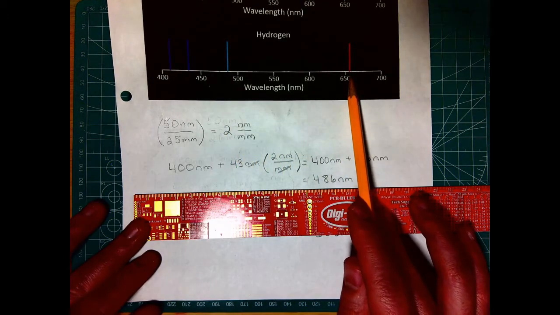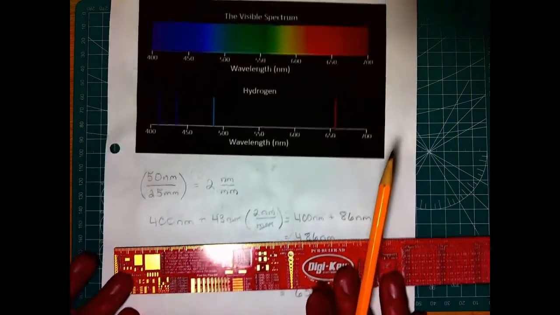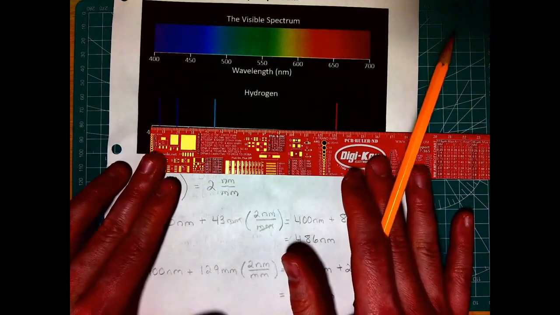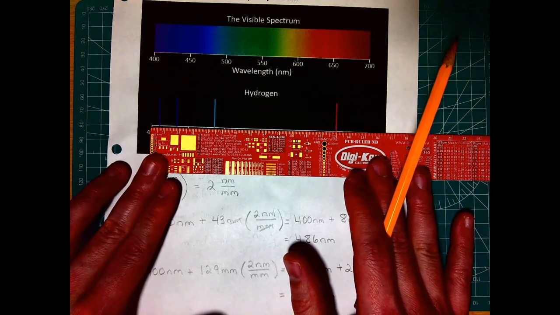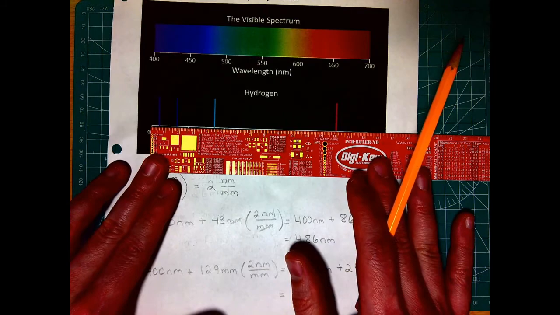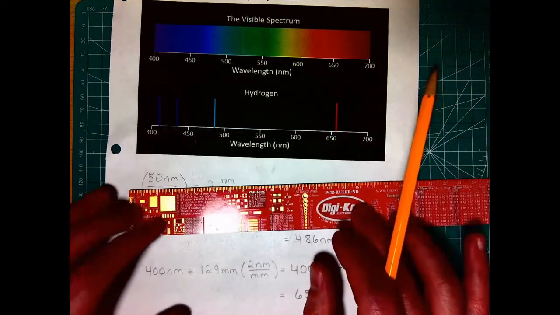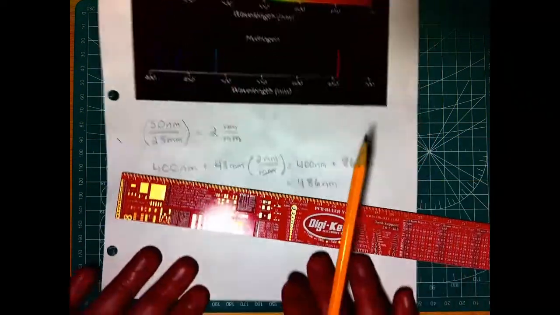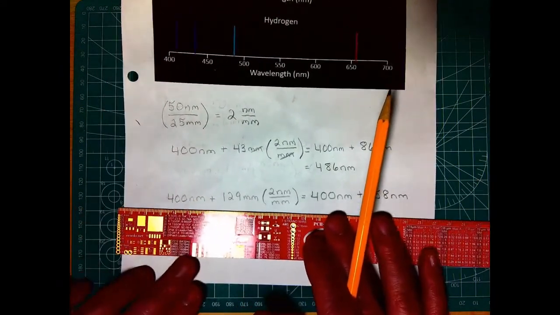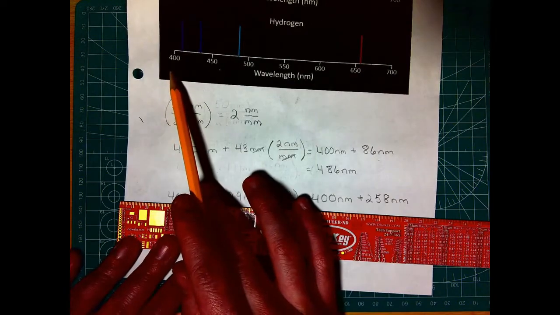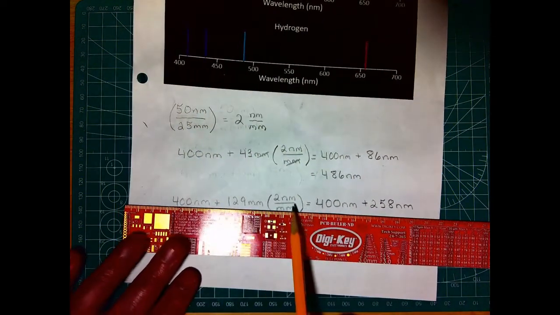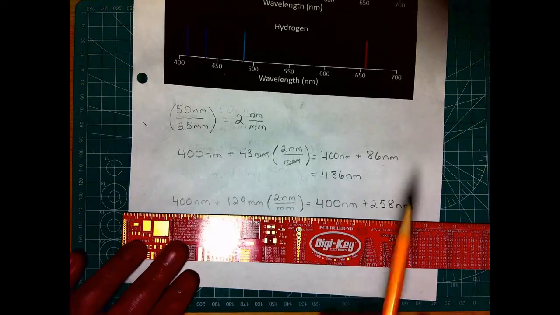If we wanted to do this far red line, we can put our ruler down on it. And I'm going to say that that's just about 129 millimeters. And I can do the exact same thing here. I can do 400 nanometers plus that 129 millimeters, 2 nanometers for every millimeter.